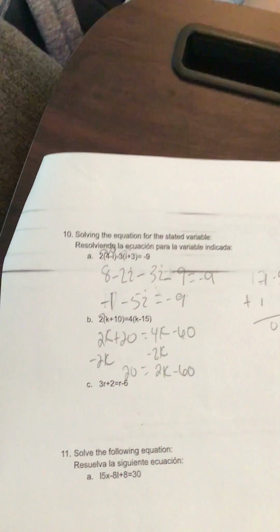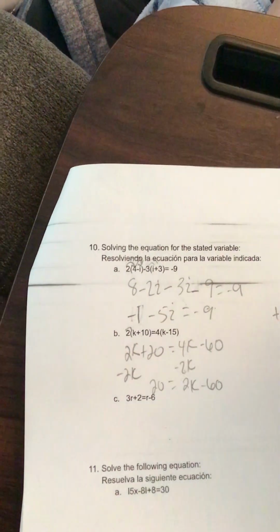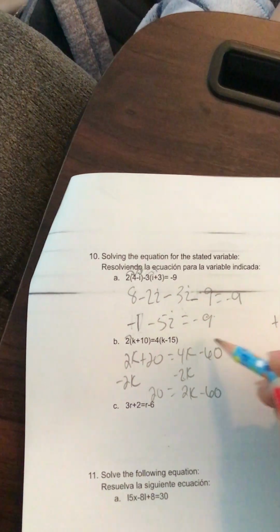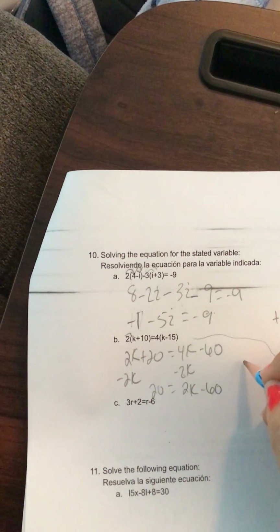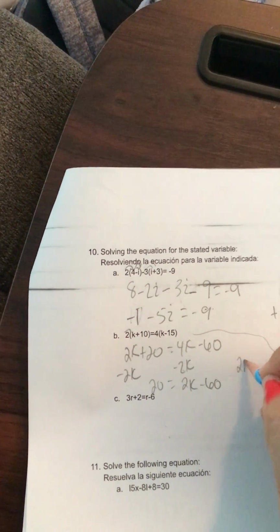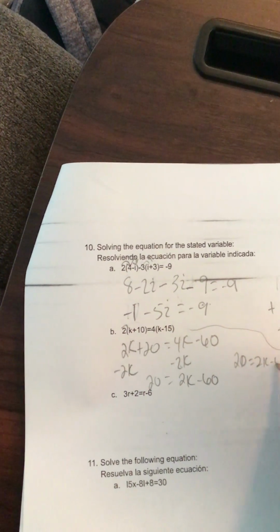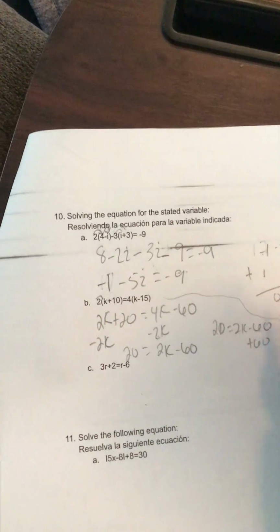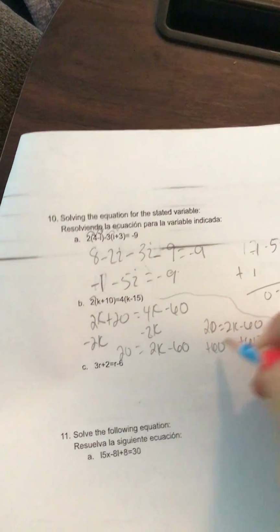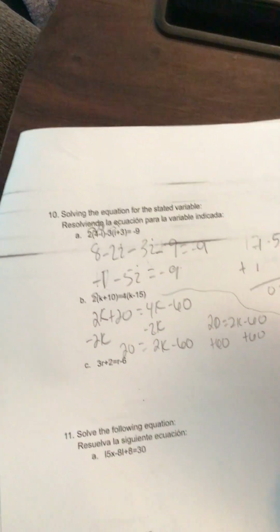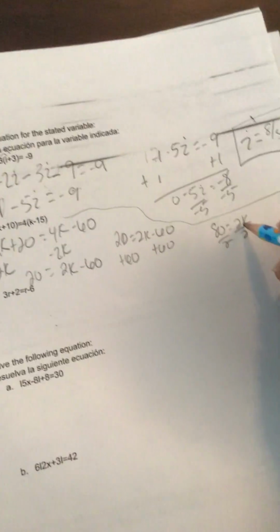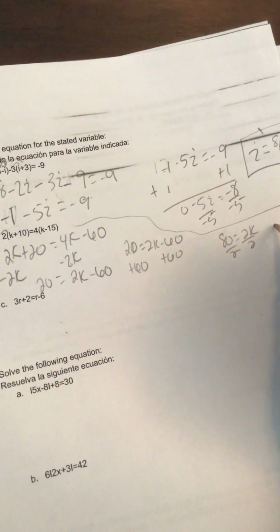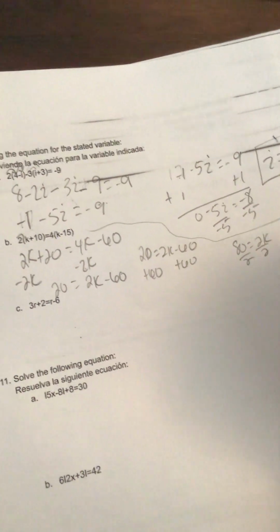So I'm getting rid of that negative as I'm doing this. So I have 20 equals 2k minus 60. I'm going to add 60 to both sides. So what I'm left with is 80 equals 2k. Divide both sides by 2 since I'm multiplying here. 40 equals k.